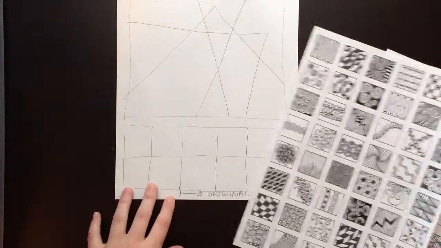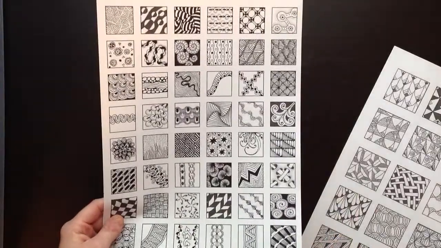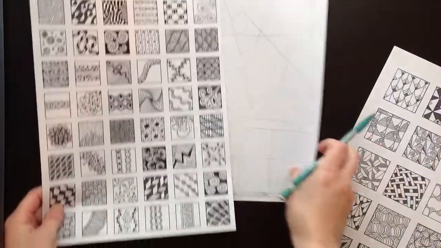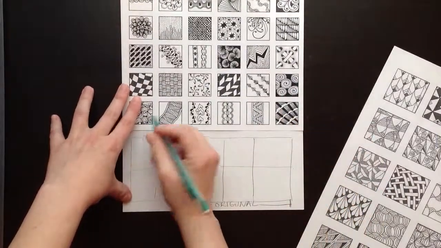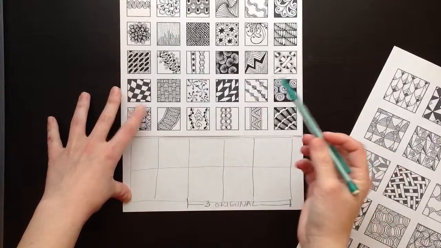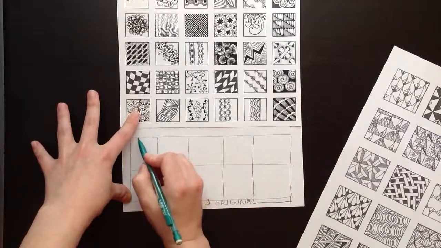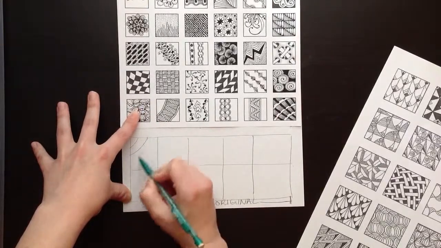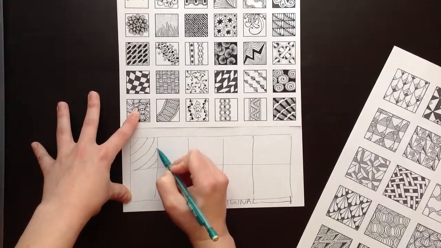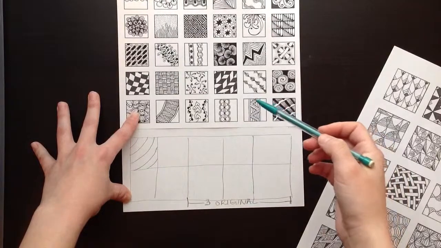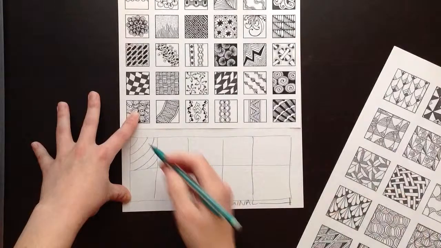Alright, so the next step is to go through, look at the patterns, see which ones you like, and you are going to practice them in pencil in your sketchbook. And so let's say I like this one right here. I'll practice it right here just with my pencil. And it doesn't need to be perfect, but you do want to try and make it look good, because if you try something, you want to be able to know that you're going to actually be able to do it when you do your final design.